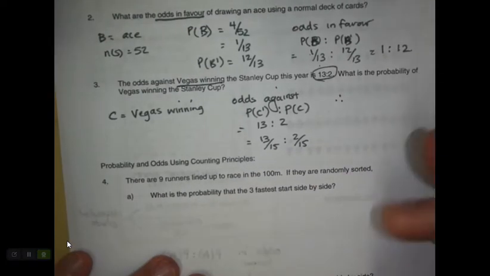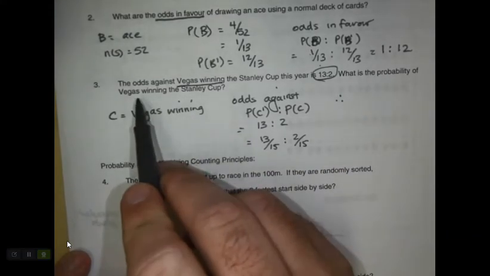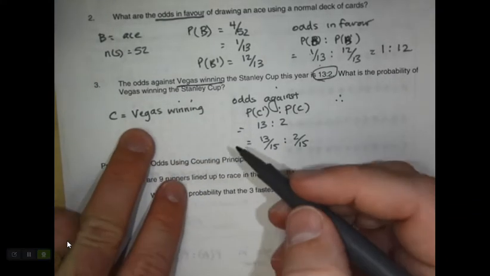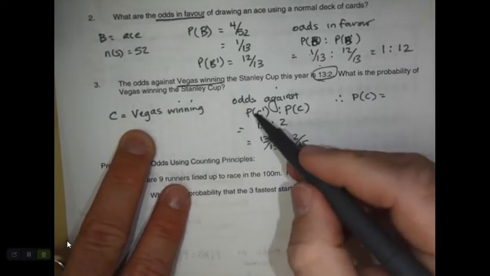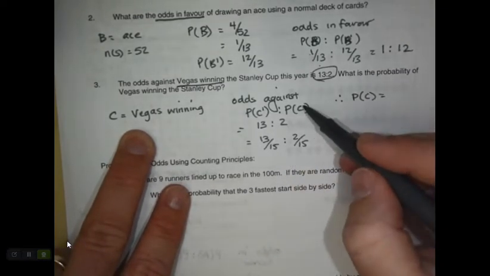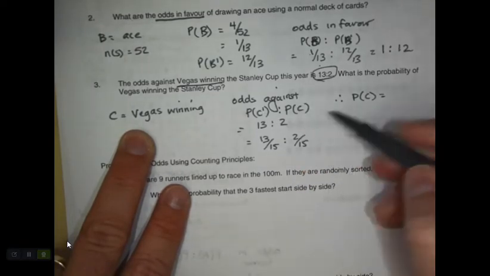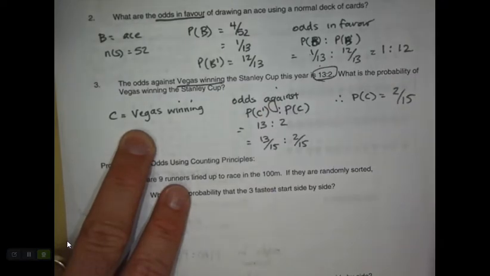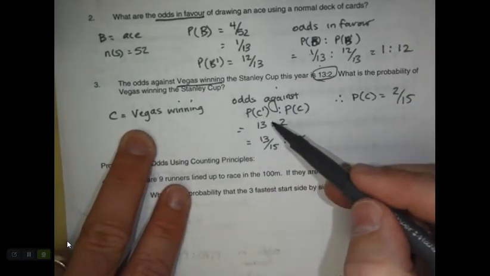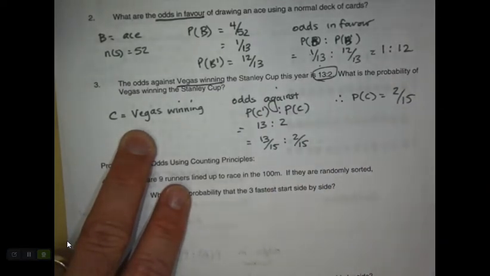Well, I have to go back to my question and say, what's the probability of Vegas winning the Stanley Cup? That's got to be C. So the probability of C happening, well, if I look at my notation, it's got to be 2 out of 15 because that's the label for odds against. So it's important to have this communication down so you know exactly what you're looking at.